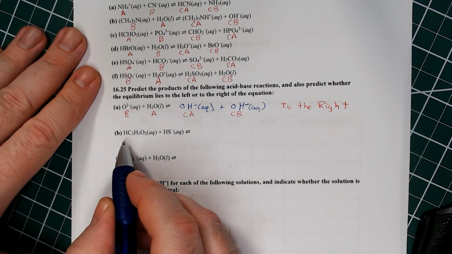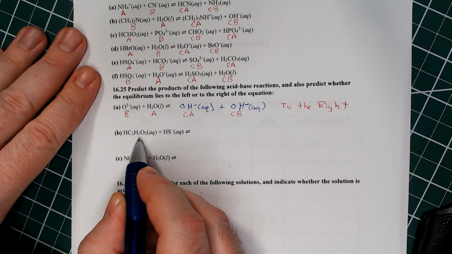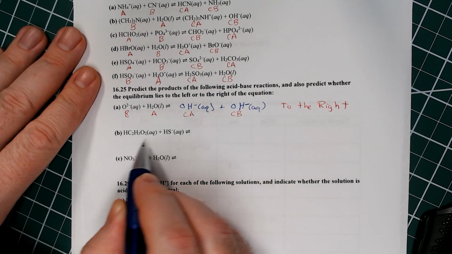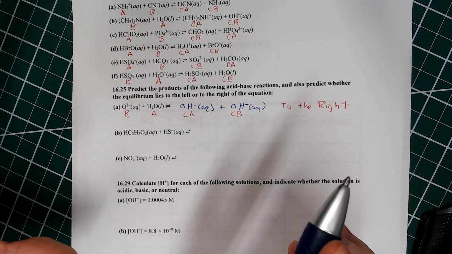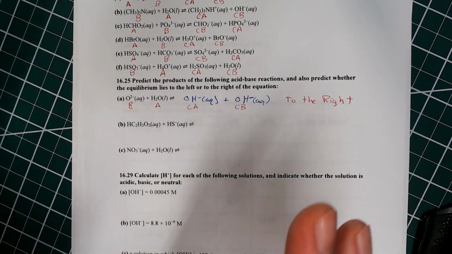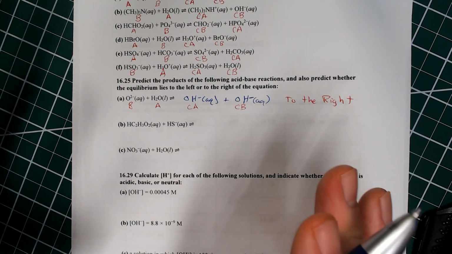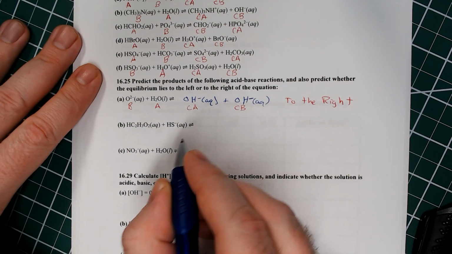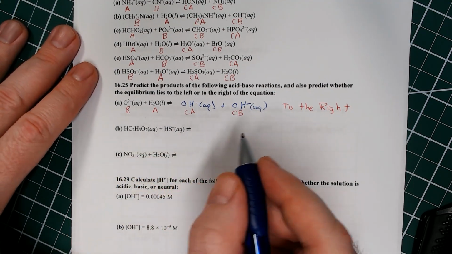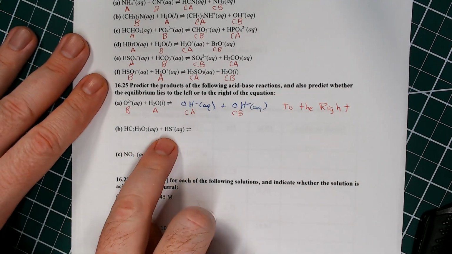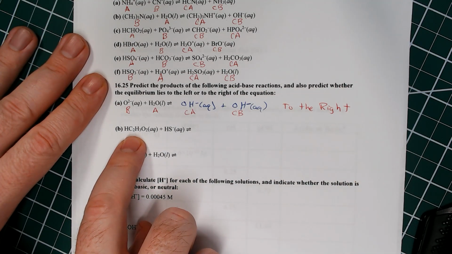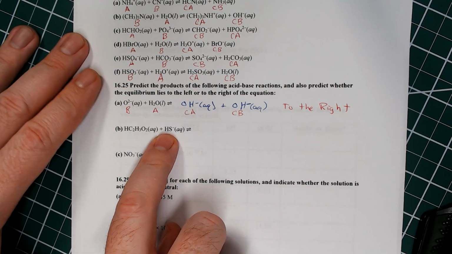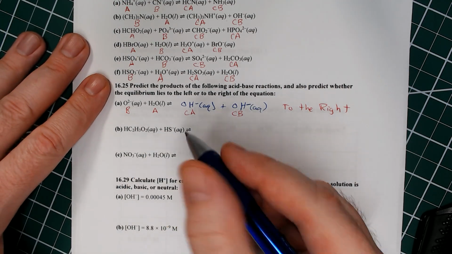All right, next, here we've got HC2H3O2. That's acetic acid, and here is HS minus. On this one, they both have hydrogens that technically could act as acids. However, if you're not sure, typically if you've got one that's negative and one that's neutral, the acid is going to be the less negative one. Now, that's not always true, but usually it is.